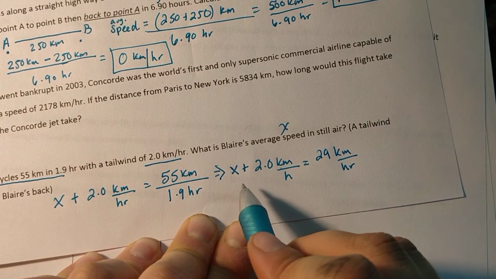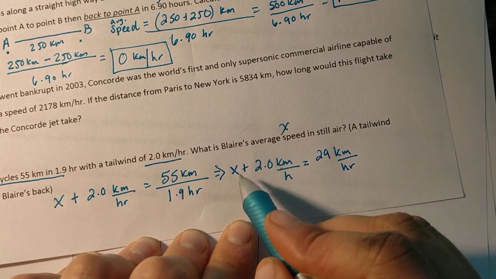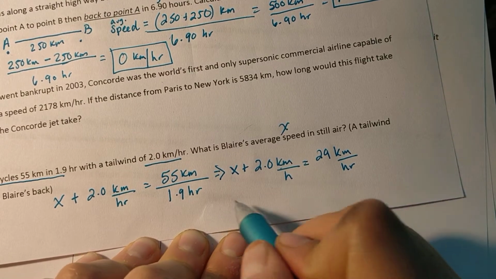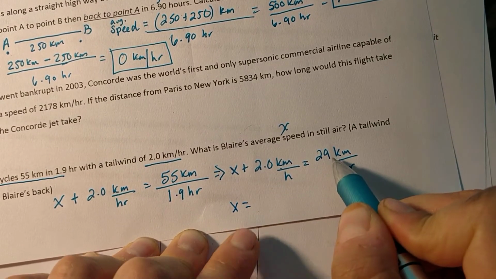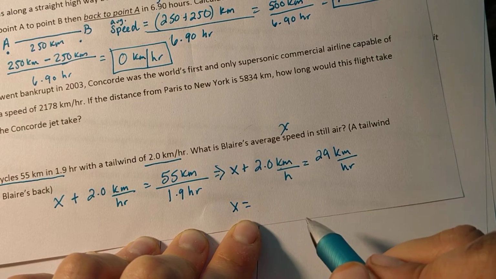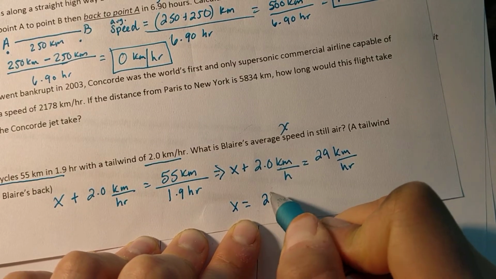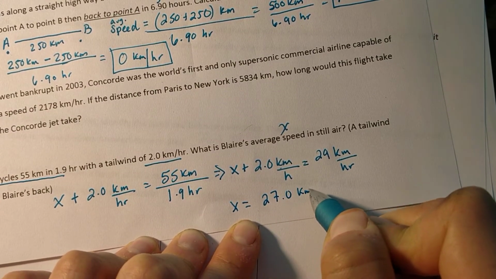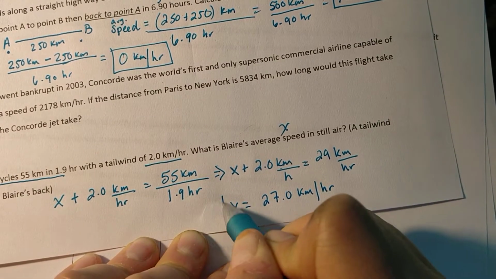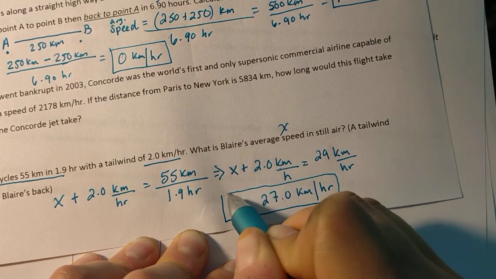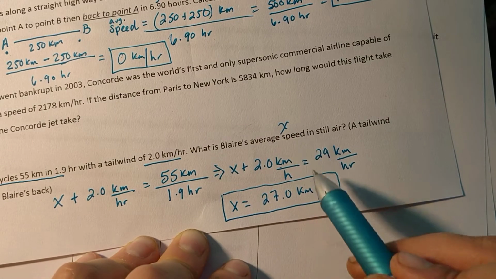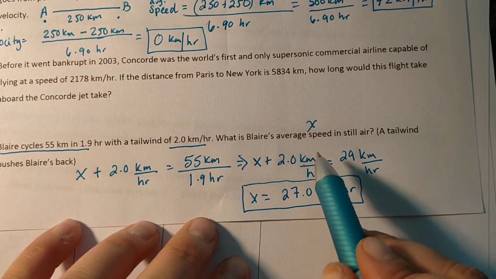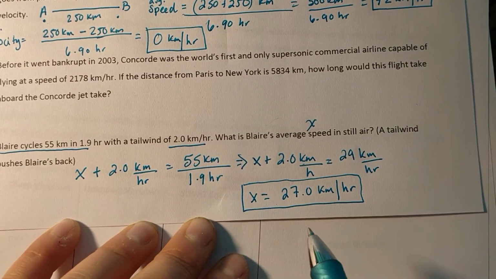So we're looking for x. X equals then 29 kilometers per hour minus 2 kilometers per hour. That is 27.0 kilometers per hour. Notice her speed in still air is less than her speed with the tailwind.